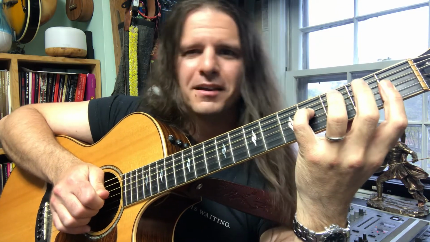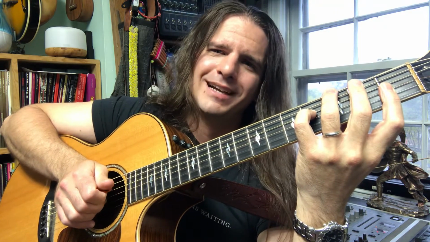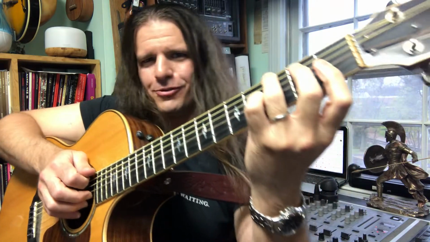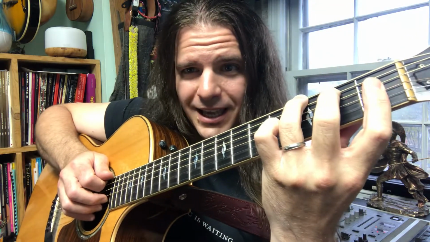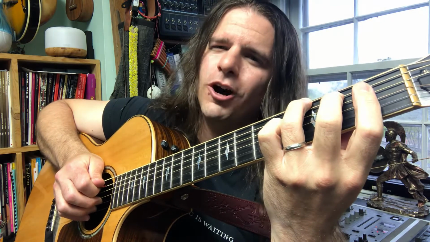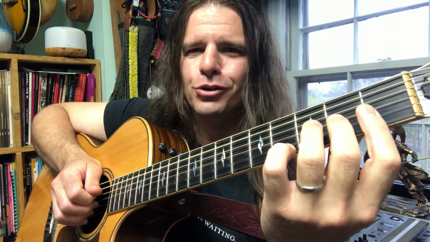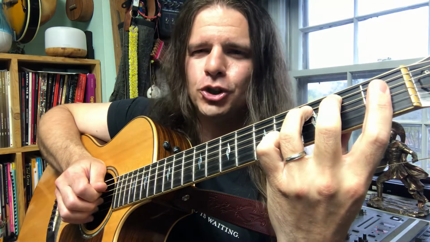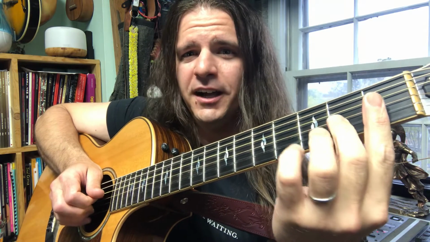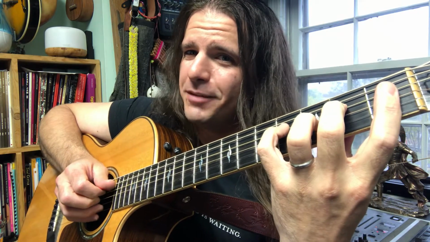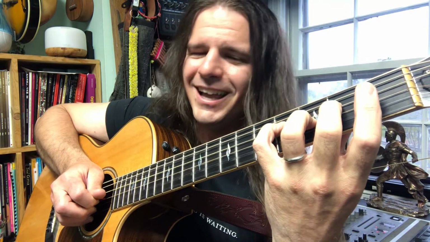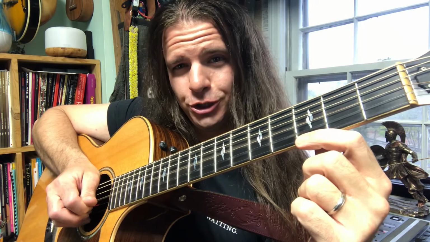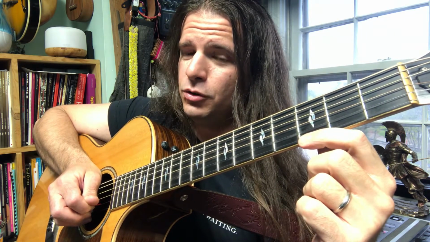F sharp is 7. Let's start the scale again and work our way up to that note. Ready? 3rd finger, 3rd fret on the 6th string. Here we go. Ready, and G is 1, A is 2, B is 3, C is 4, D is 5, E is 6. Here it comes. F sharp is 7, and you guessed it, the next string open. G is 8, and it's also 1.